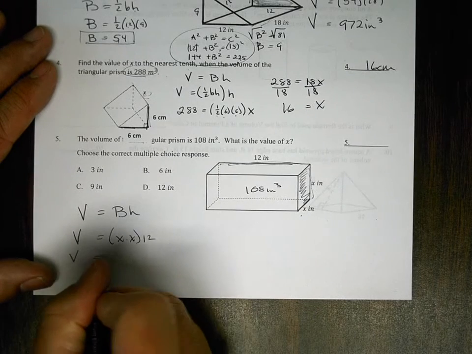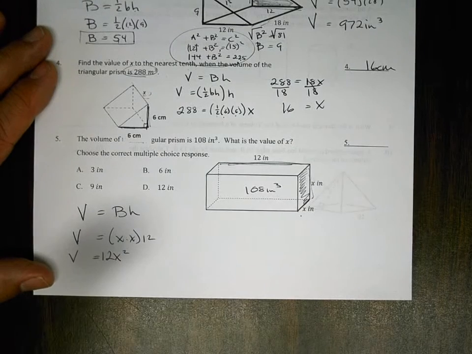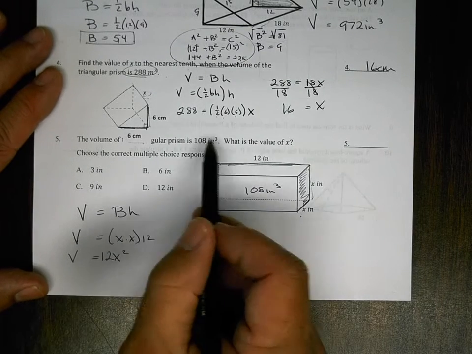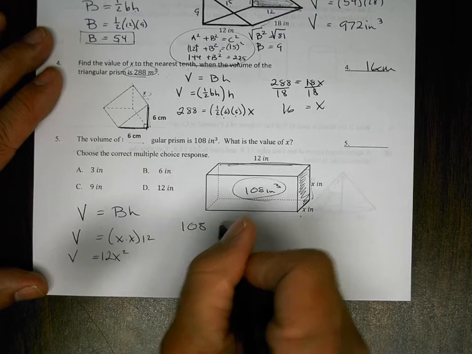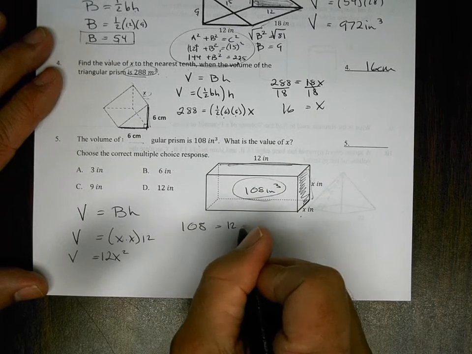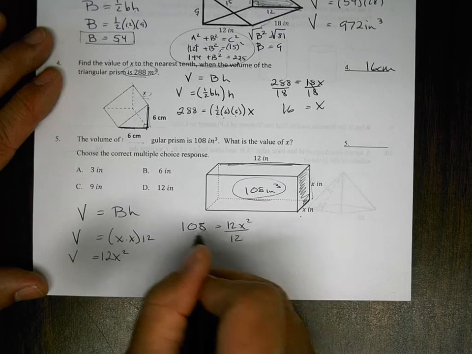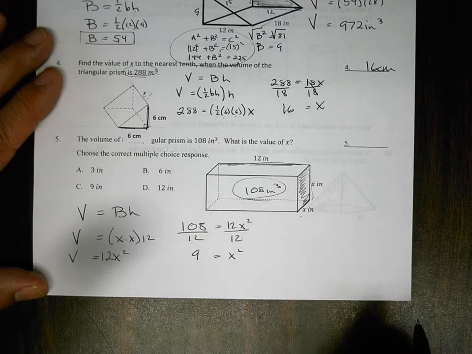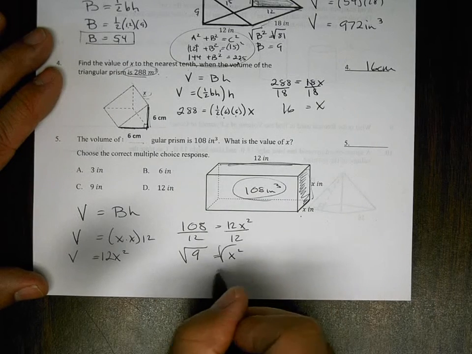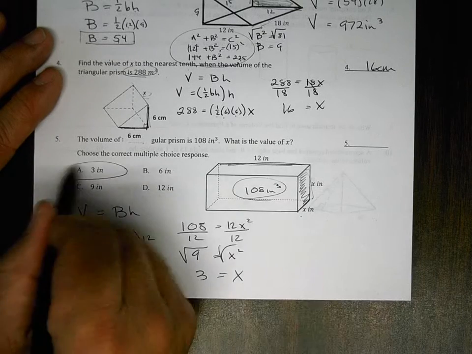Well, that's volume equals x squared. So we're going to rewrite this as volume equals 12x squared. And in this case, remember, we know the volume is 108. So it's 108 equals 12x squared. We'll divide both sides by 12, and we get 9 equals x squared. Take the square root of both sides, and we get x equals 3, which is A.